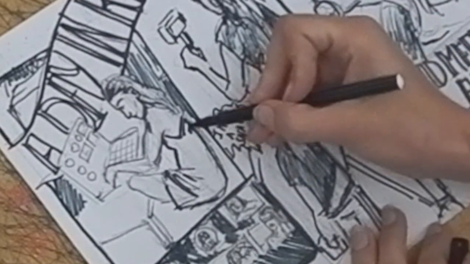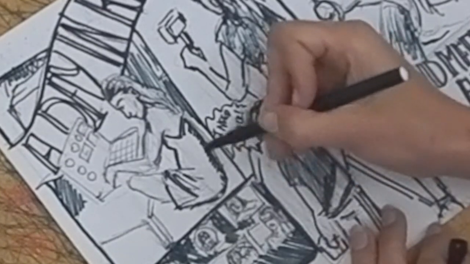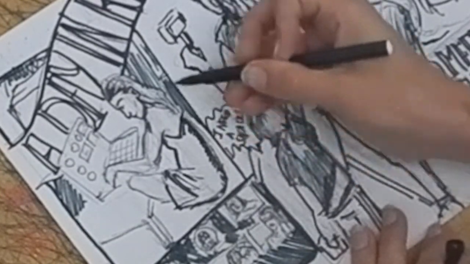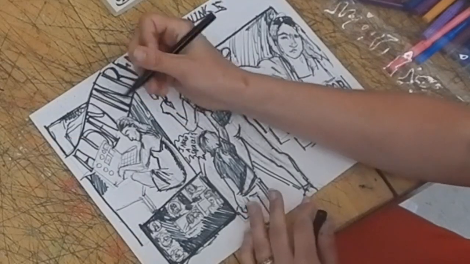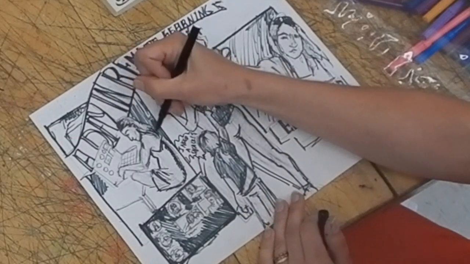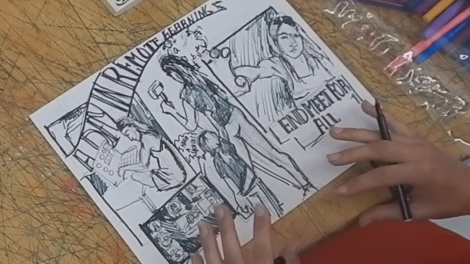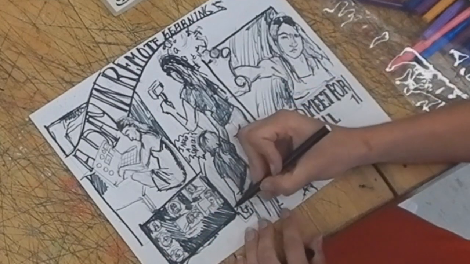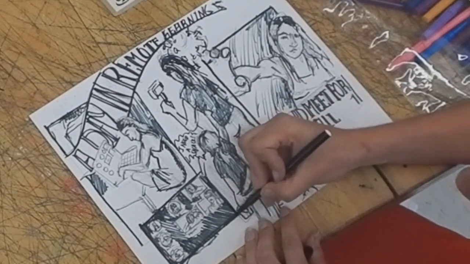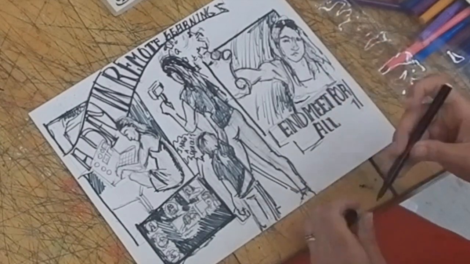If you want to show that things are in shadow, you can do cross-hatching. Especially if you're using markers, you wouldn't do the mixing complementary colors to create shadows. And I keep saying graphic, which means that it's just very black and white and visual. So you can do shadows that way.